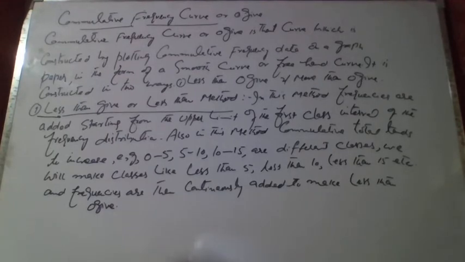In this method, the frequencies are added starting from the upper limit of the first class interval of the frequency distribution. In this method, the cumulative total tends to increase. So in the less than ogive, the frequencies are continuously added from the upper limit of the first class interval.